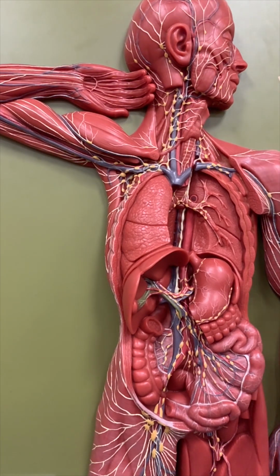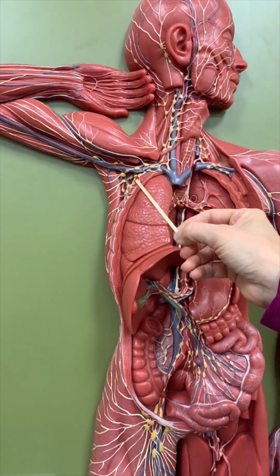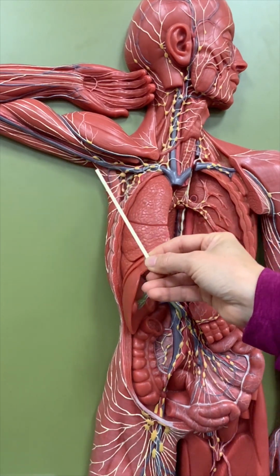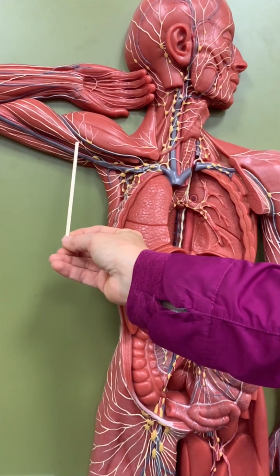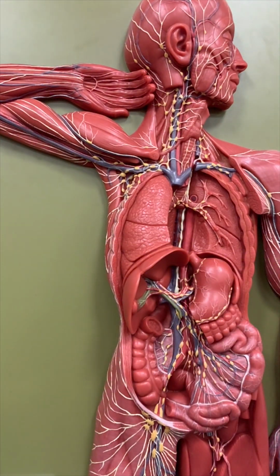As we move down, we can see that there's a bunch of lymph nodes in the axillary region. There are also lymph nodes in the brachial region, and at the elbow, the cubital region. As we continue down into the thoracic cavity, we have lymph nodes associated with the trachea and the bronchi.